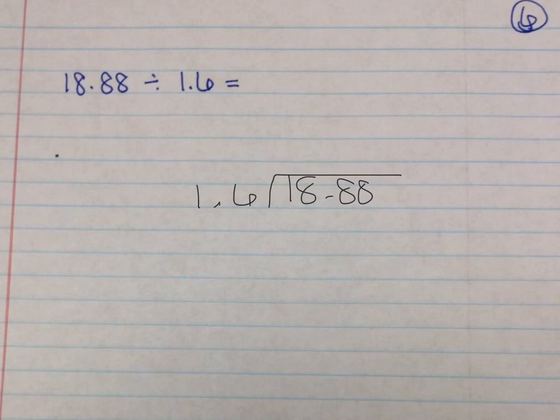First thing we have to do is move the decimal over 1, move it over 1, and then I'm going to put the decimal point up top. All right, so 16 goes into 18 one time. Now don't make the mistake of going straight into 188 because that's where the decimal is. We can actually put 16 into 18, so don't make that mistake of going over too far. You can still, it'll still work out, but you'll be dealing with a bigger number, and it's much easier just to go into 18.